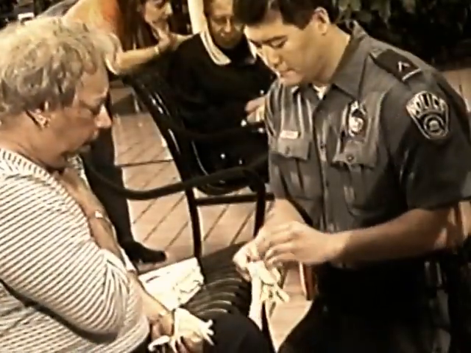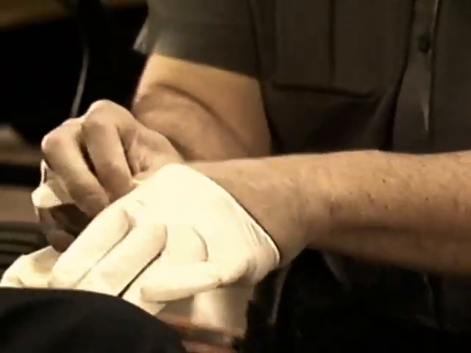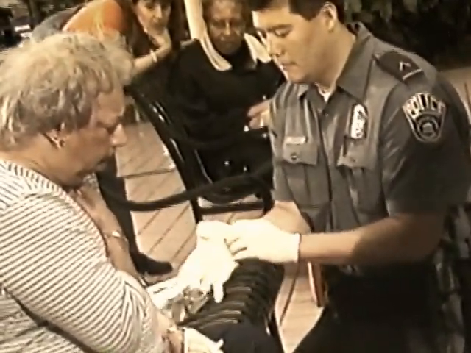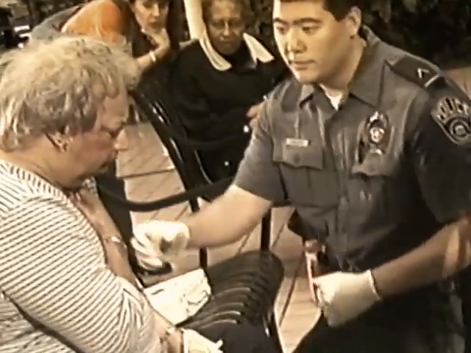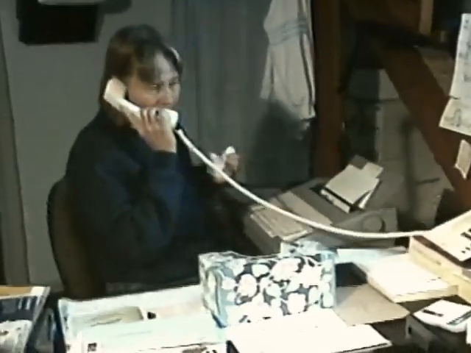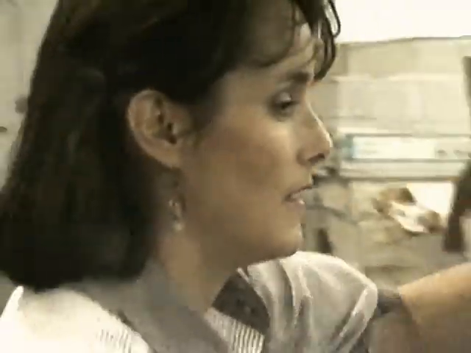The bloodborne pathogens, hepatitis B and C viruses, and HIV, can be spread from person to person through direct or indirect contact with infected blood or other body fluids. These pathogens are not spread by sneezing, coughing, through food or water, or by casual contact such as hugging or shaking hands. Most on-the-job exposure to bloodborne pathogens is through direct contact.